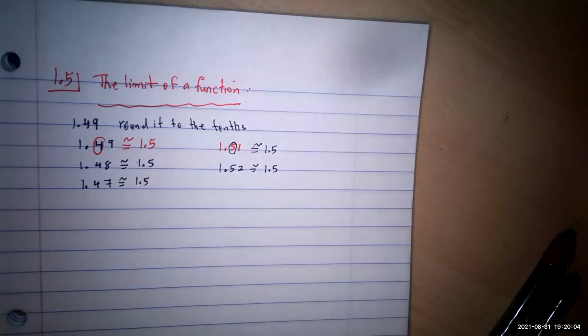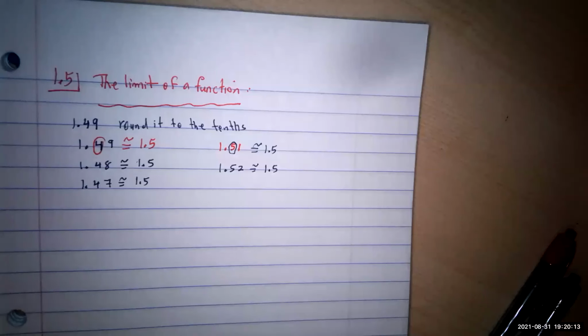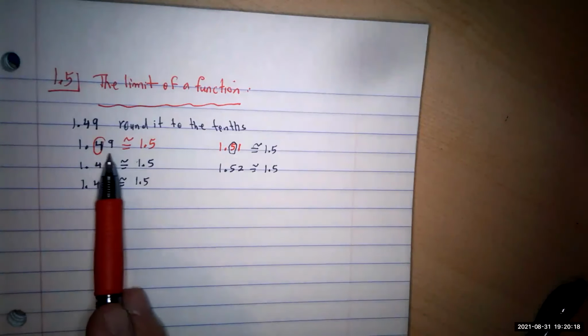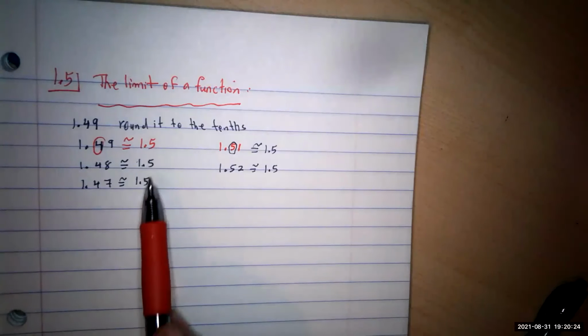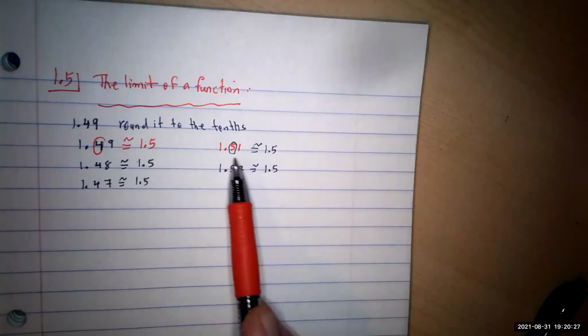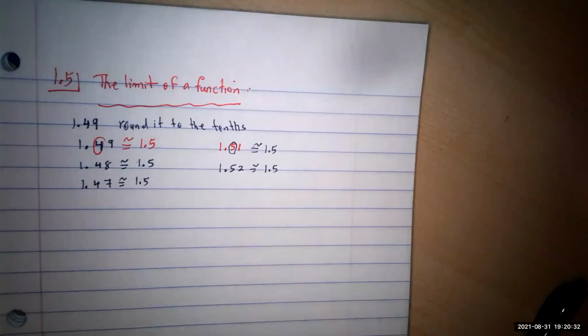I told you the other night that when we say rounding to the tenth place, it means that when you round, you may lose something or you may gain something. Look at this one: 1.49, you get 1.5, so you gain something. But when we get to 1.51, 1.52, you lose something. So this 1/10 is kind of what we call the percentage of error: how much you are prepared to lose or to gain.